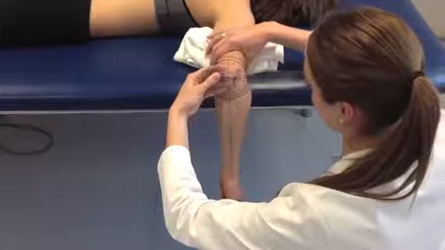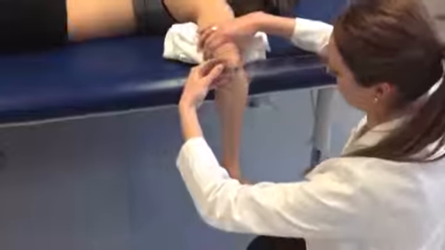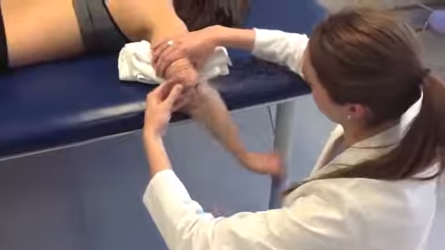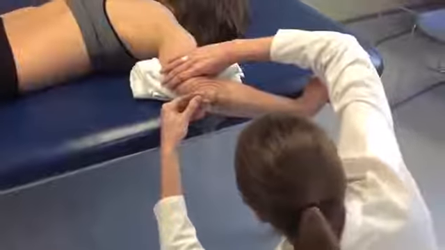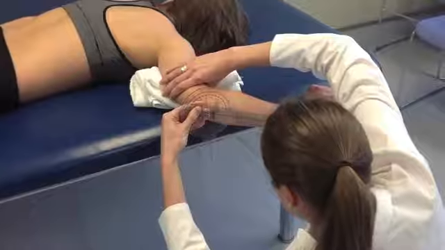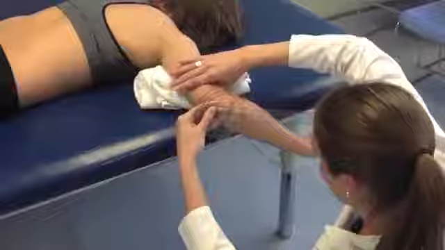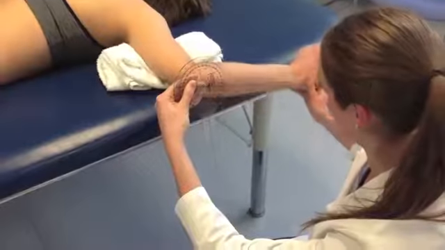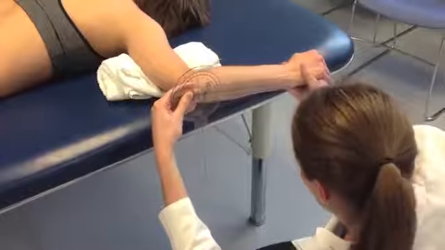The therapist should measure active range of motion, followed by passive range of motion. Okay, Kat, I'm going to ask you one more time to lift the top of your hand up to the ceiling for me. Is that as high as you can go? Yep. Okay, now come back down. Relax. Now I'm going to bring your hand back up. Okay, relax.